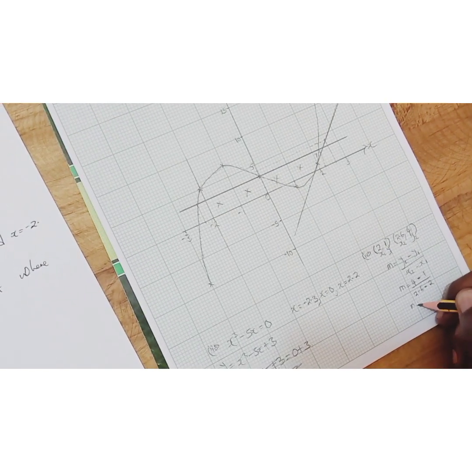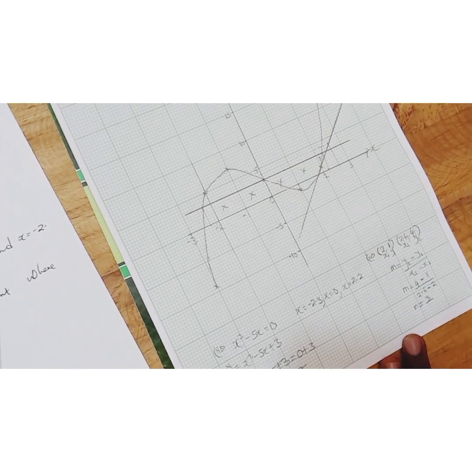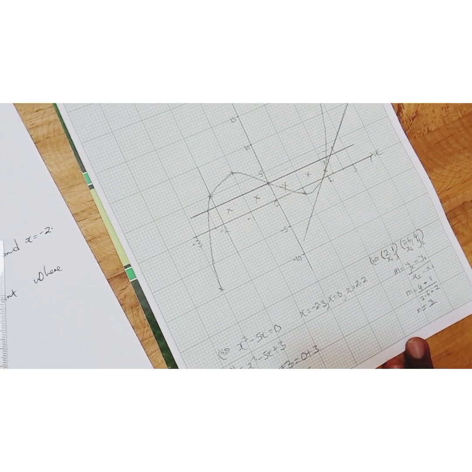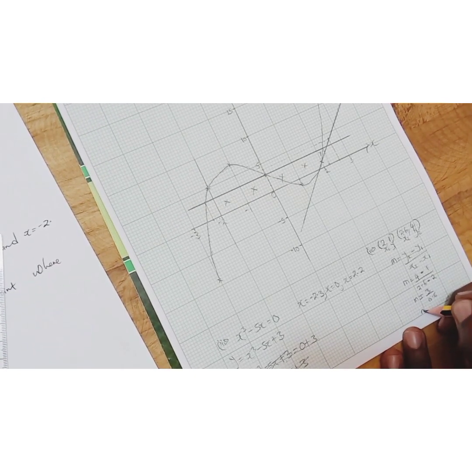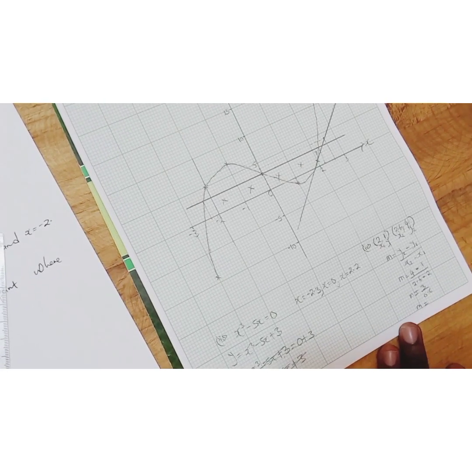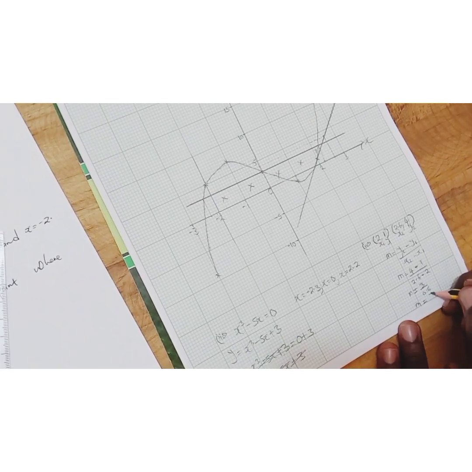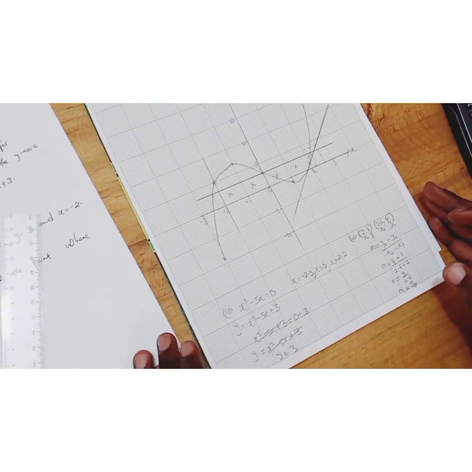So m is equal to 3 divided by 2.6 minus 2, that's 0.6. So 3 divided by 0.6 gives me 5. Simple as that. So this is how your graph should be.